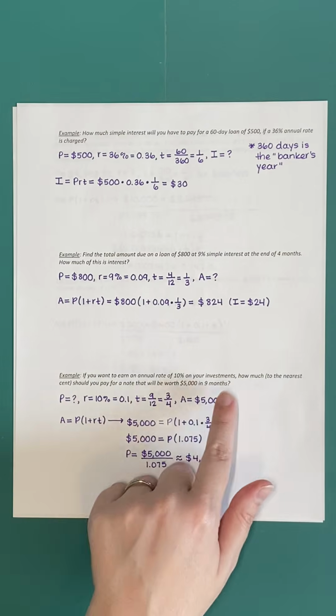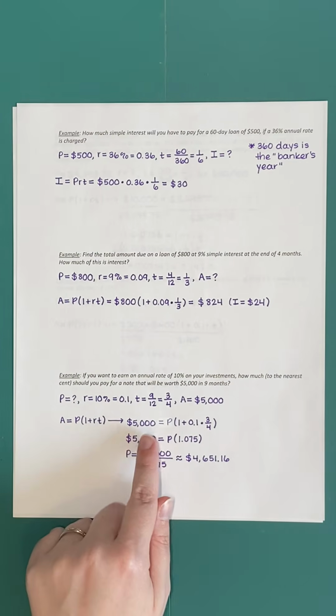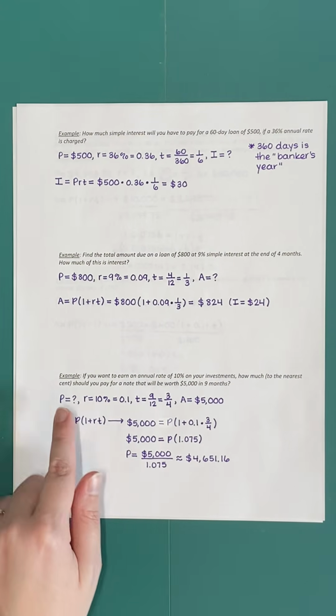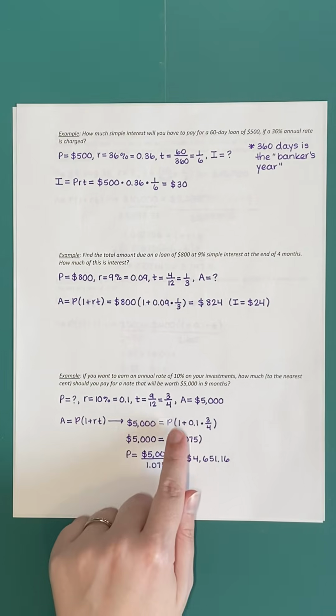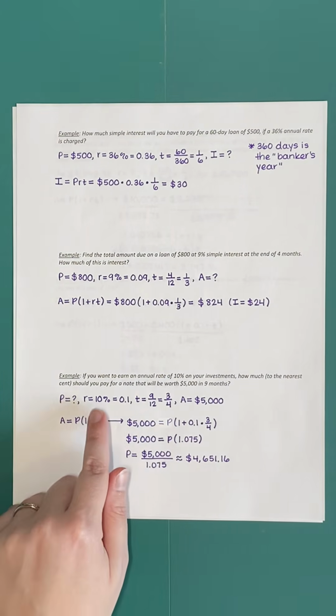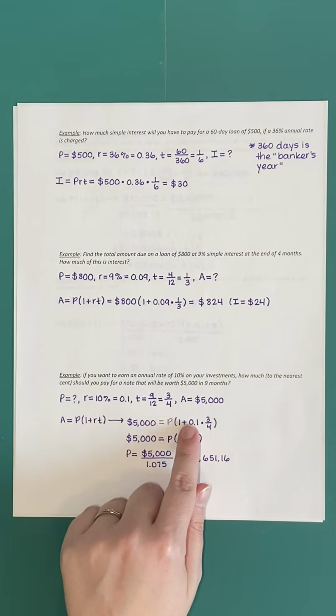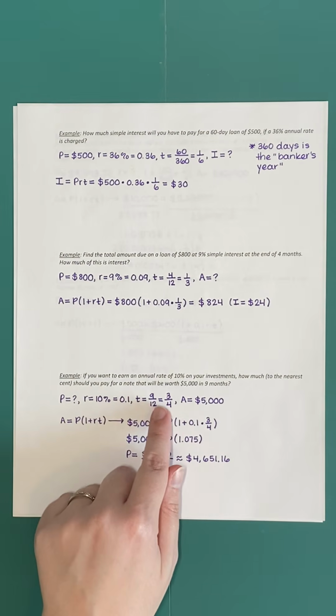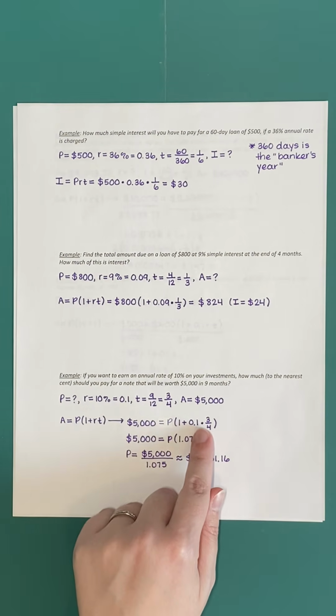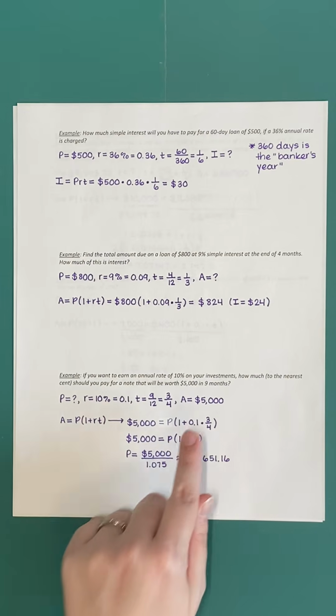So A is going to have a value of $5,000. That's going to replace A. P is what we're solving for, so P is going to remain variable, still unknown. R is 10%, and we divide that by 100, which gives us 0.1. That takes the place of R. And then T is going to be 9/12, or 3/4 if we reduce that.